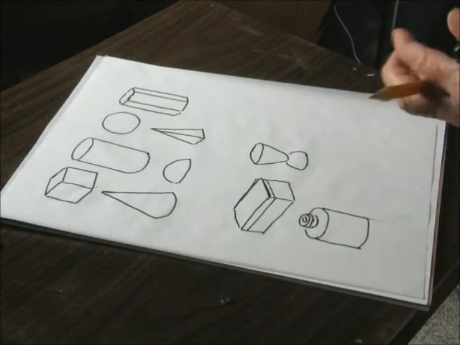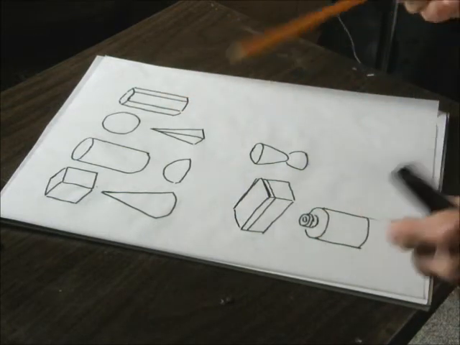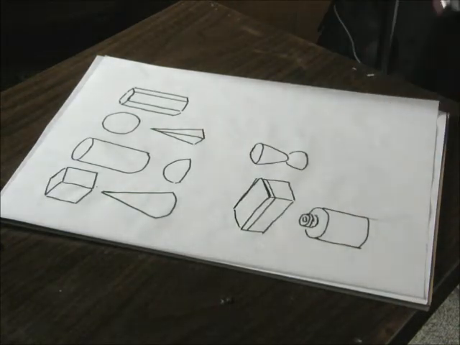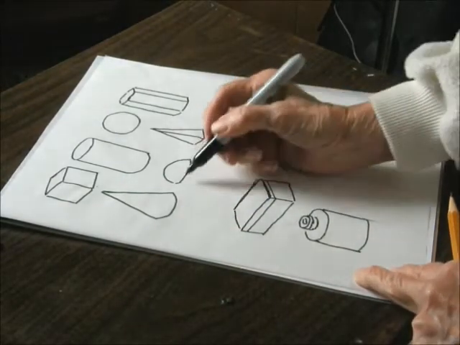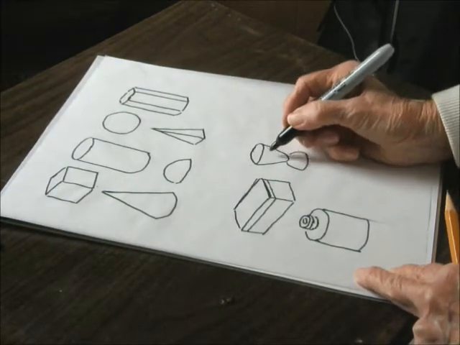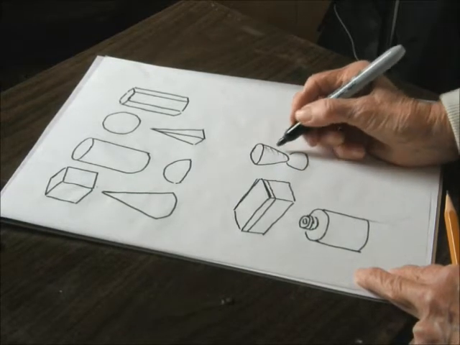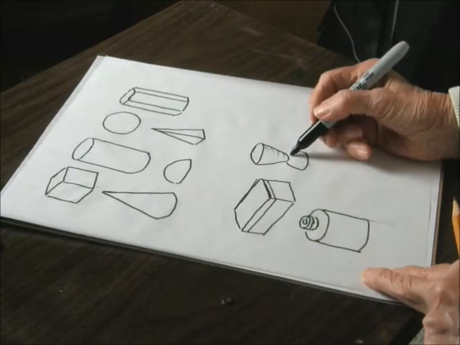Okay, now first off we want to make those just plain line drawings look like they have some weight, some volume to them. You can do that in two ways. You can start off by using a pen and just making lines in them, like this. Now suddenly just those little lines give this volume.